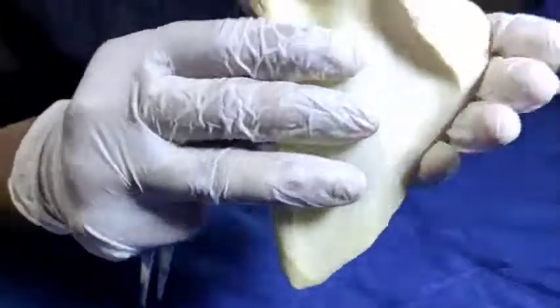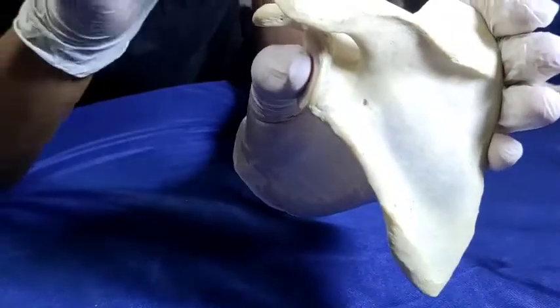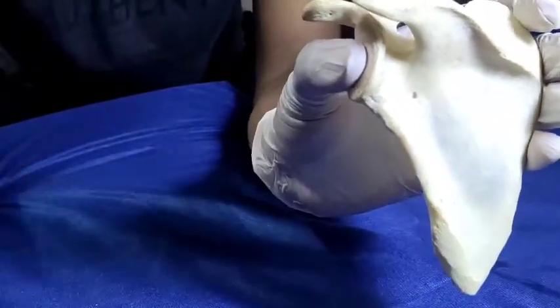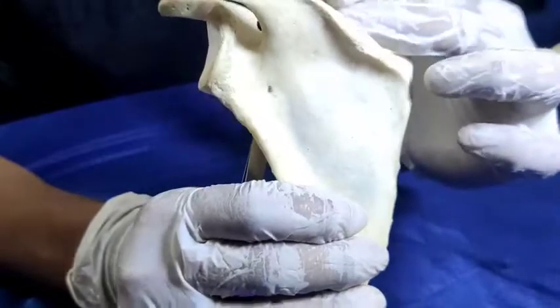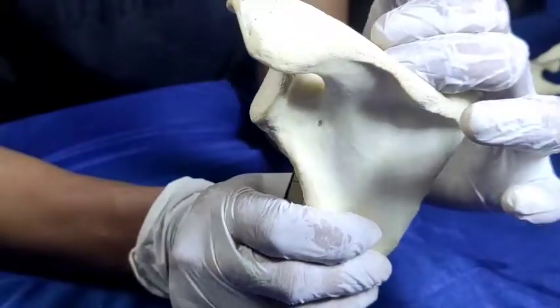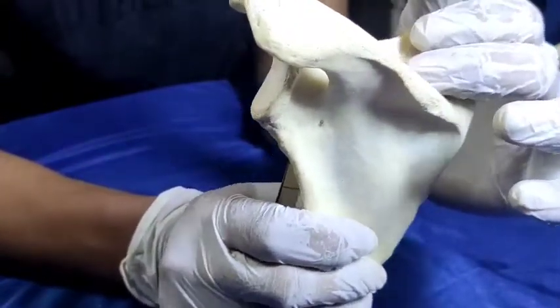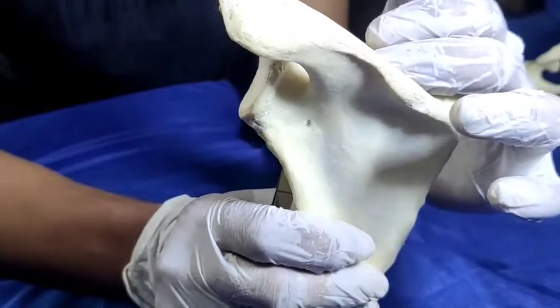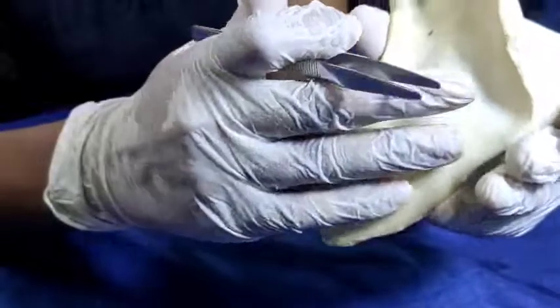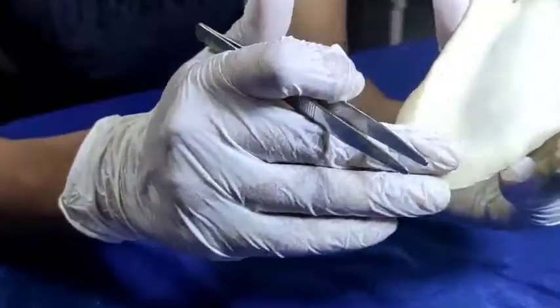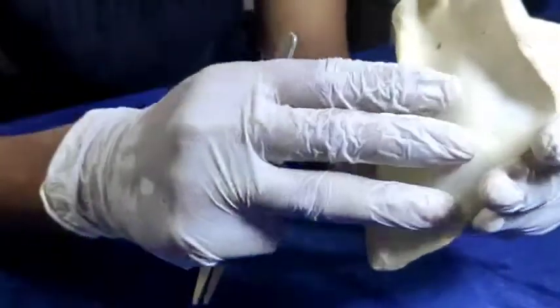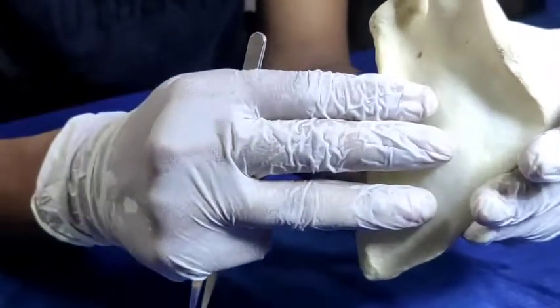Then the supraspinatus muscle arises from the medial 2/3 of the supraspinous fossa. So the supraspinatus muscle is present there, arising from the medial 2/3 of the supraspinous fossa, and the infraspinatus muscle arises from the medial 2/3 of the infraspinous fossa.